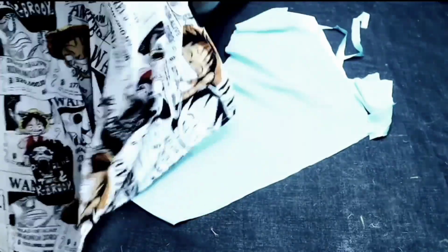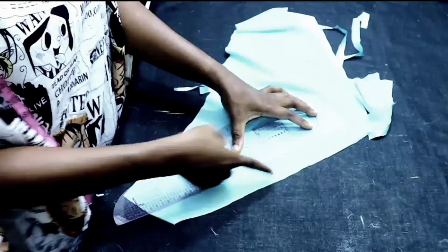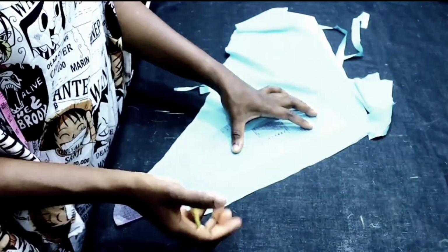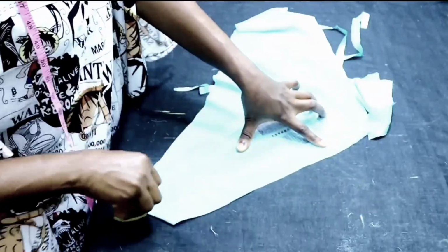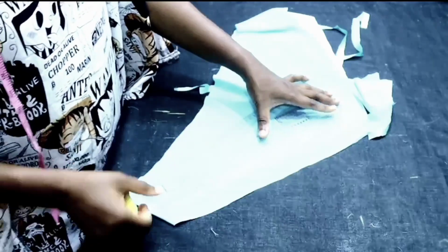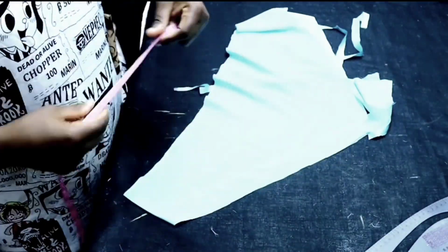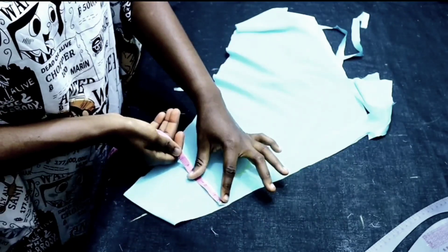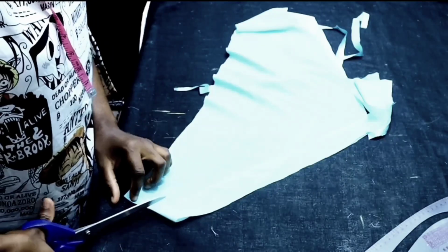So the next thing you want to cut out is the bias that you're going to be using to pipe the neckline. Bias is usually cut on angle 45 degrees. There is no specific length for the bias, and the width of the bias is just 1.5 inch. The width is 1.5 inch. Then I cut it out.